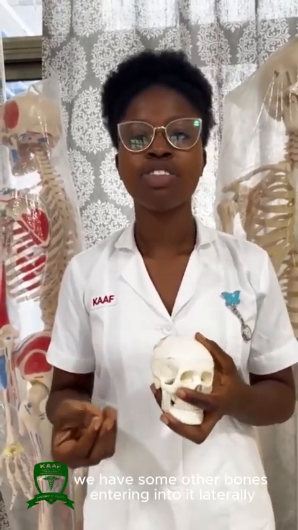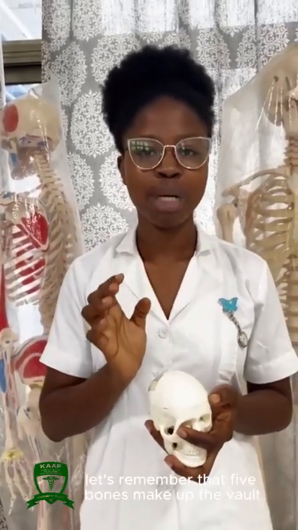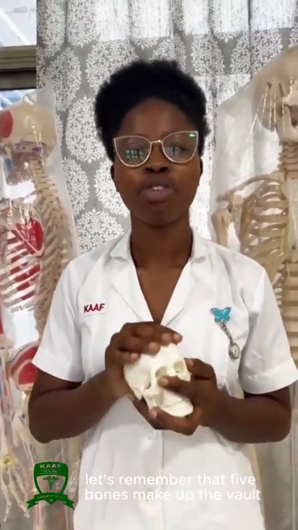Although we have some other bones entering laterally, like the temporal bone and the sphenoid bone, they are not part of the vault. So let's remember that 5 bones make up the vault.